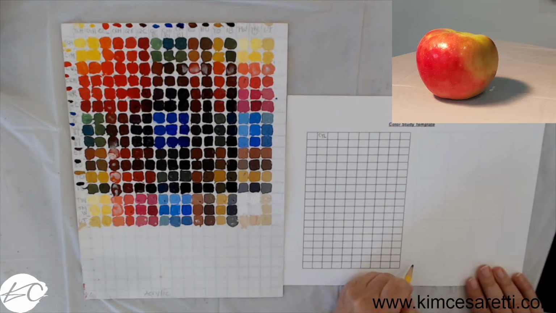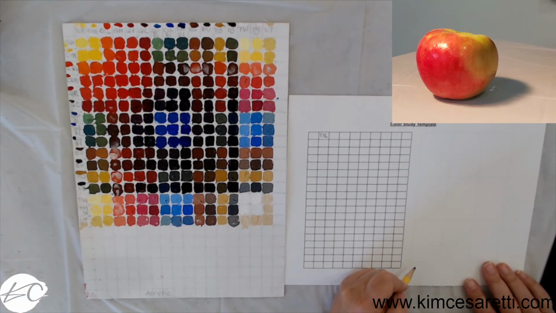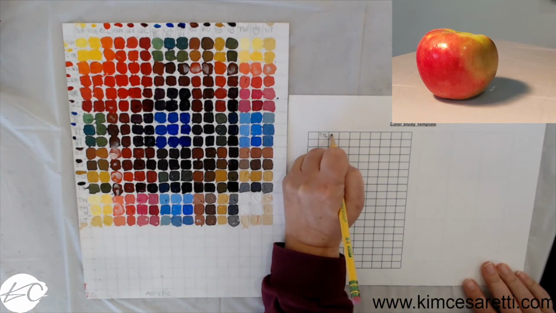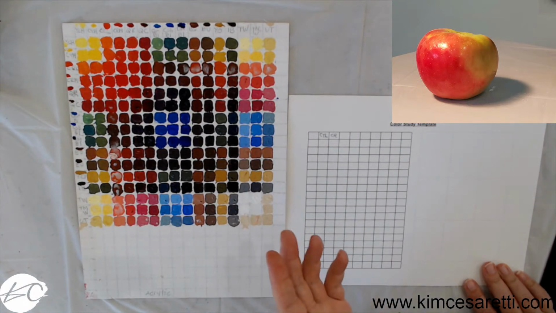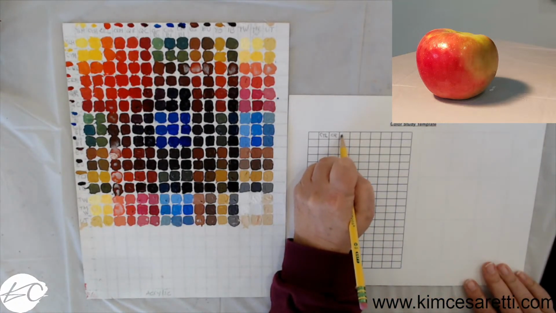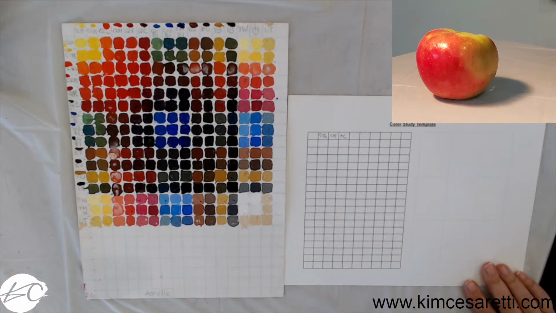I think that I'm going to need either cadmium red or cad red light. I might have a little bit of that. I'm just going to say cadmium red. And I know that I'm probably going to need alizarin crimson for the deeper violets. Alizarin crimson, or if you have quinacridone crimson, you can use that. So you're going to need a warm red and a cool red.